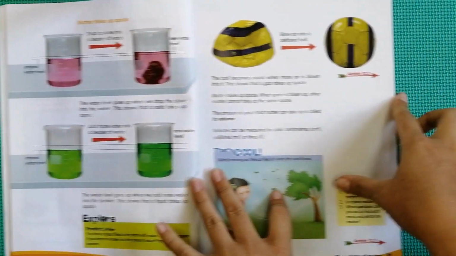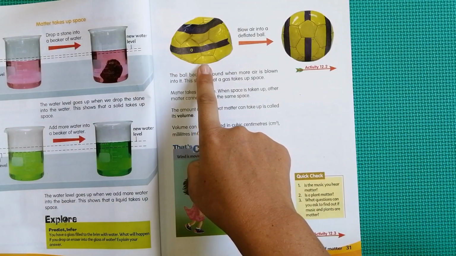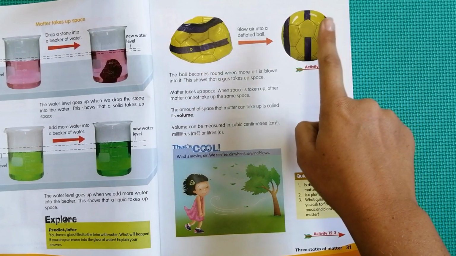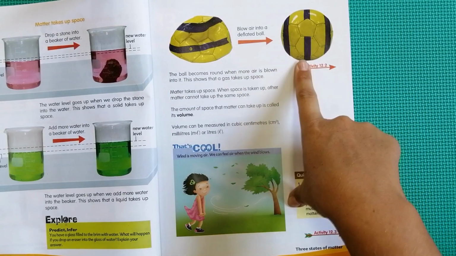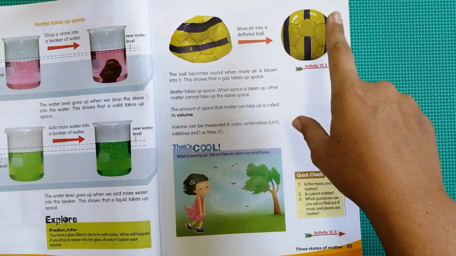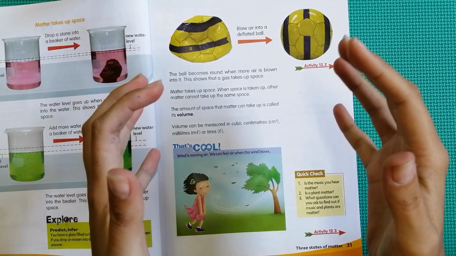Liquid takes up space. And the last one, here is a ball without any gas in it, and here is a filled up ball with gas in it. The gas has made this ball big and round.